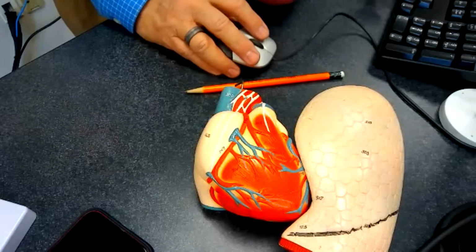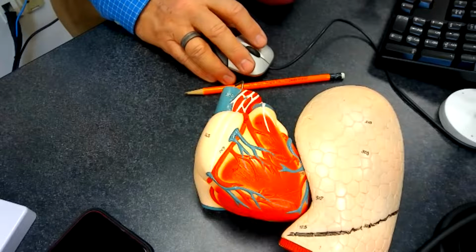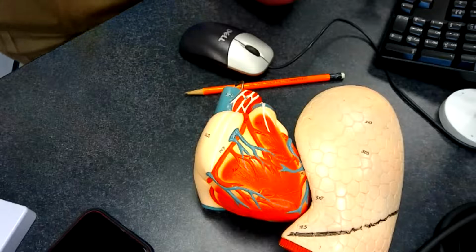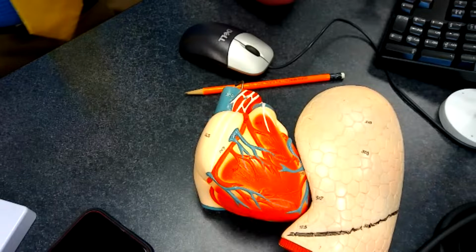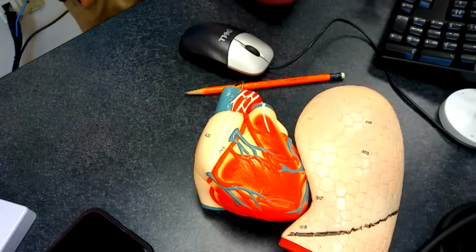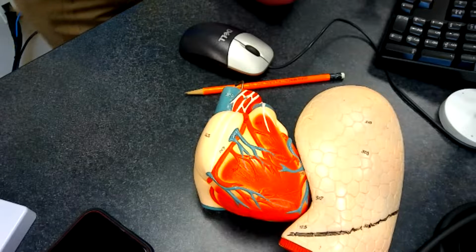Let me see what your comment was. Are right lung injuries like a collapsed lung due to trauma more difficult to come back from than the left? Maybe. I've never seen any data on it either way.